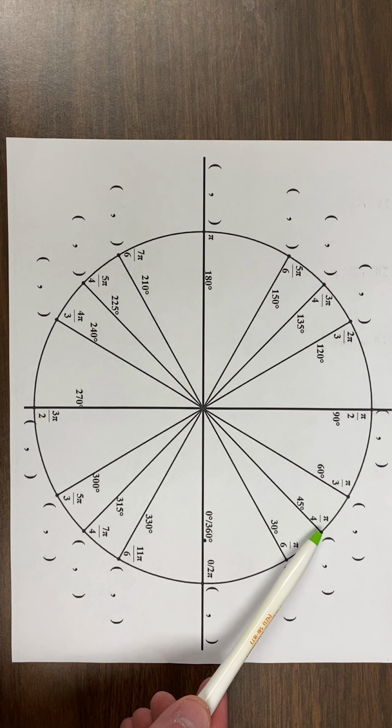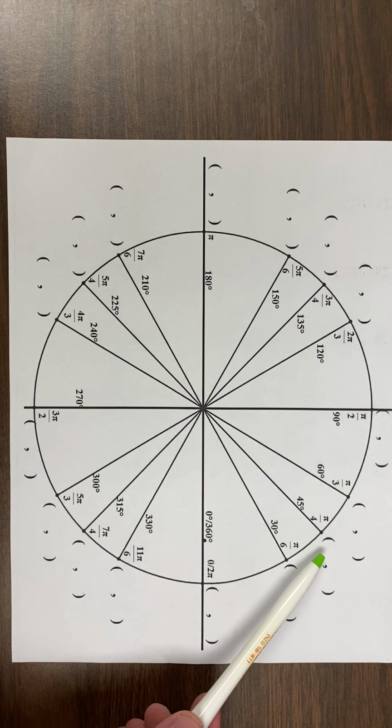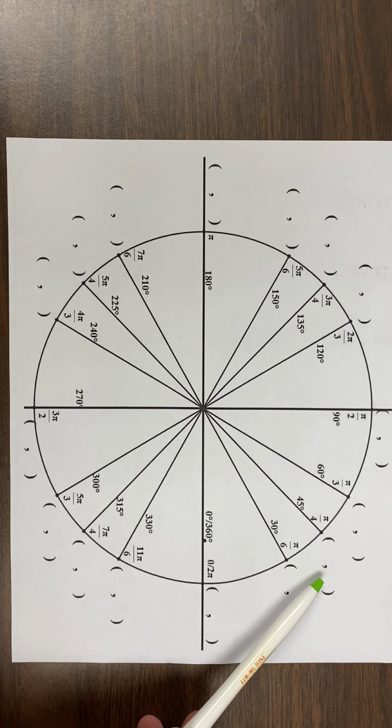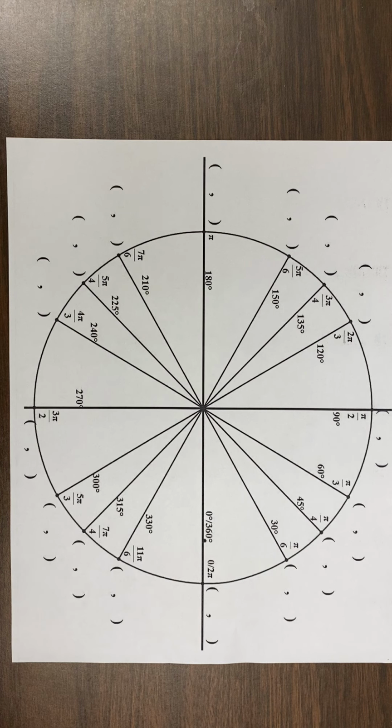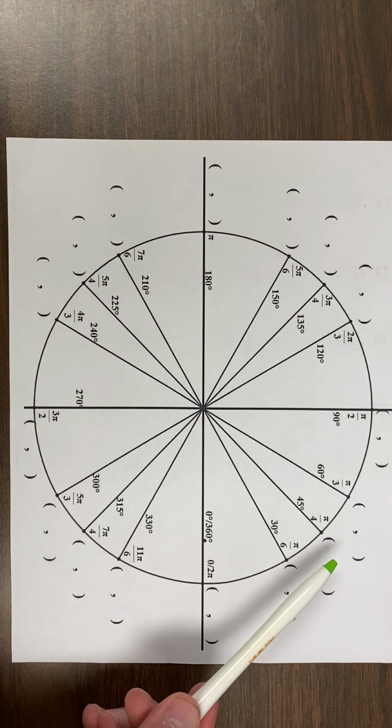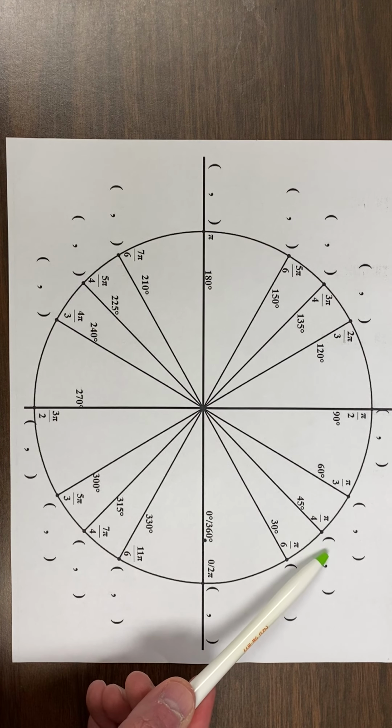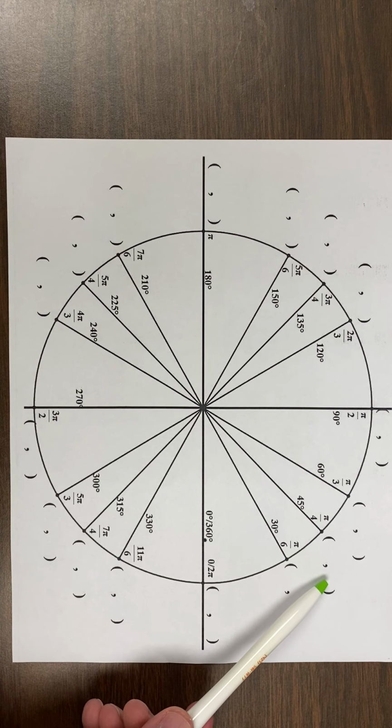I want to know the coordinates of that point. What are the x and the y at that point? And if I know the x and the y at that point, then I will know the cosine of 45 degrees and the sine of 45 degrees. It actually turns out, and we'll talk about this more in depth, that the cosine will be whatever this x coordinate is, and the sine will be whatever this y coordinate is.